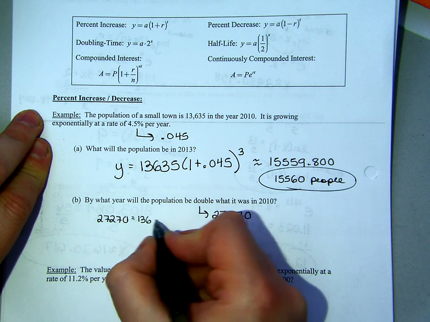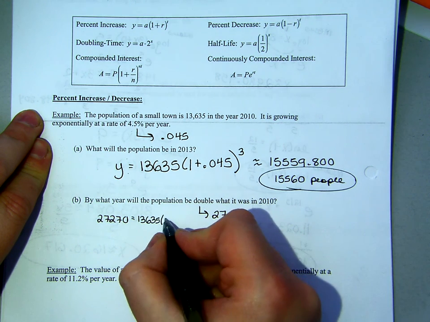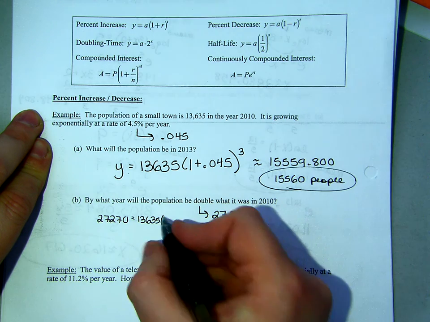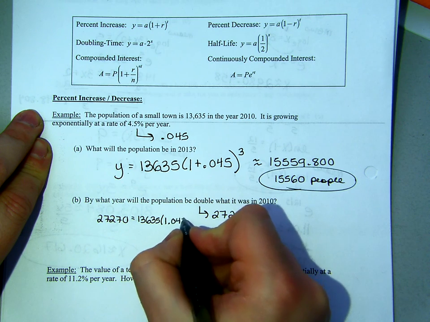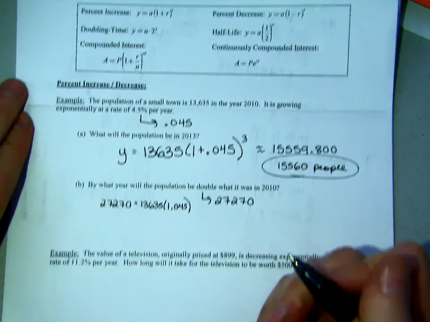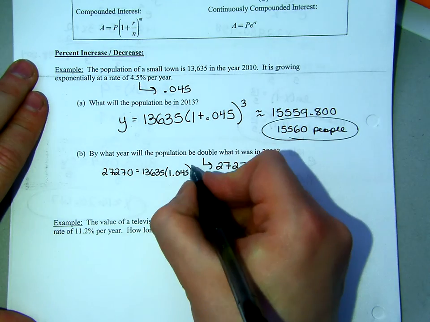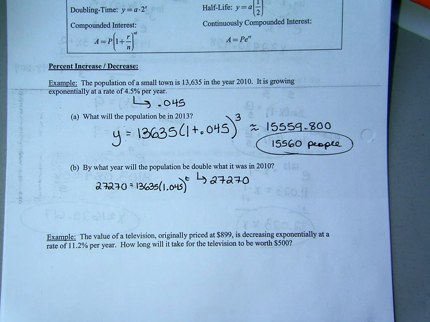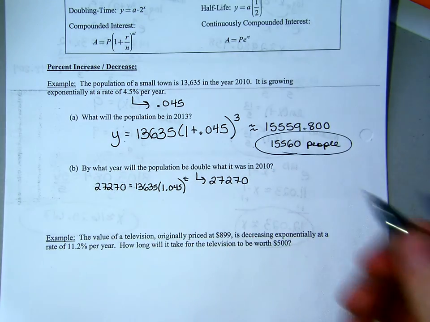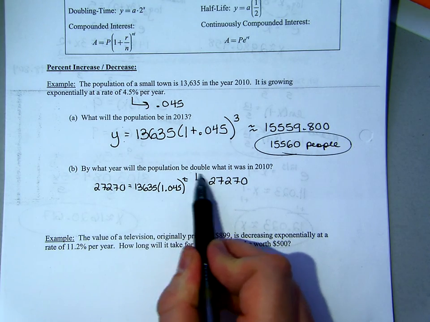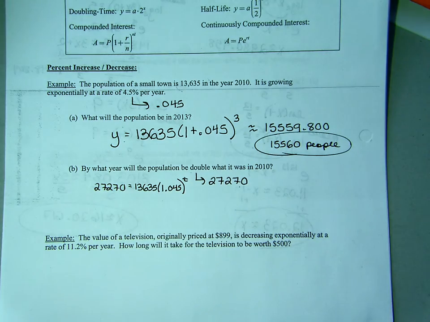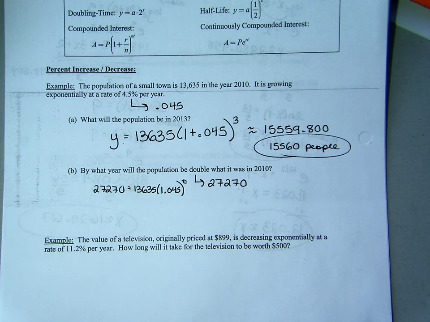That hasn't changed. Do I know my rate? 4.5% per year. So what is that as a decimal? 0.045. We'll add 1 to that and all that stuff. Do I know my power? We don't. We did this earlier in the unit, and we did a lot of guessing and checking. No longer. Hold on 1 second. Where did I get that from? Because we're asked when the population is double what it initially was. This is the initial population times 2. How do you deal with variables in a power?